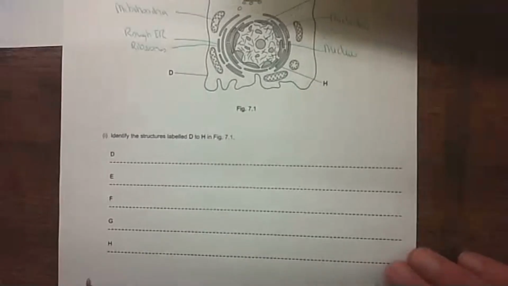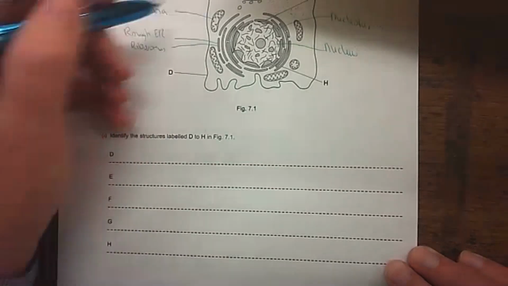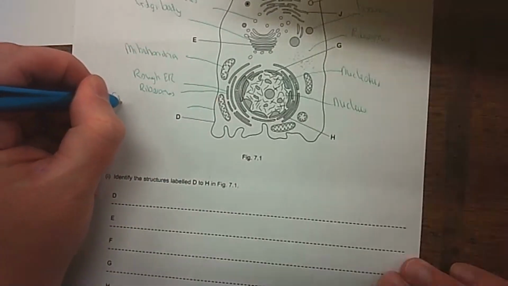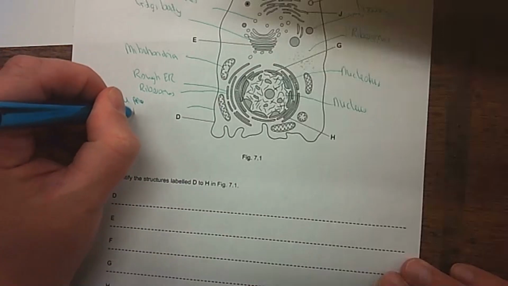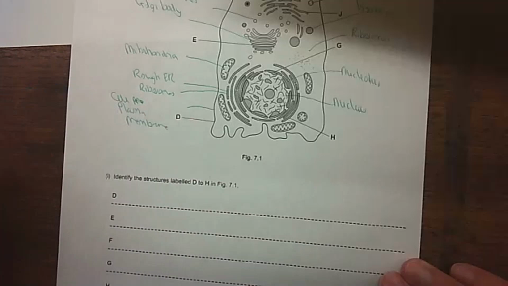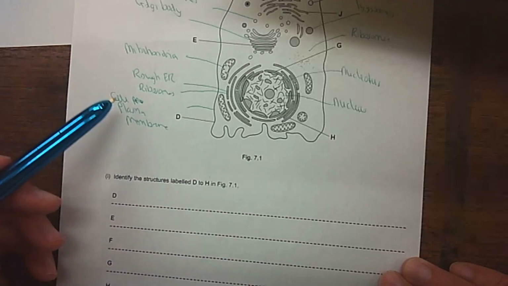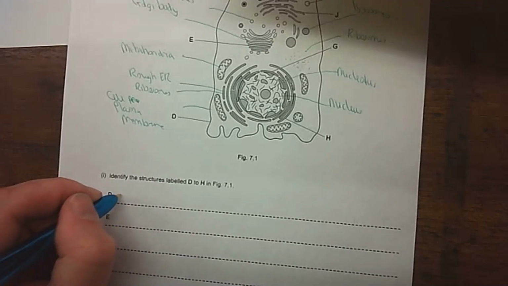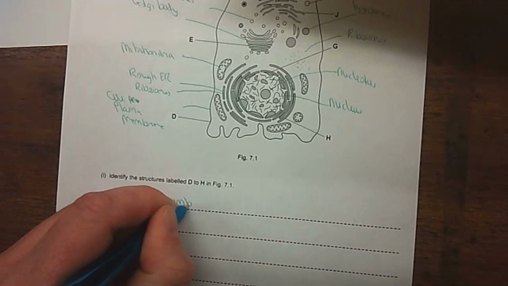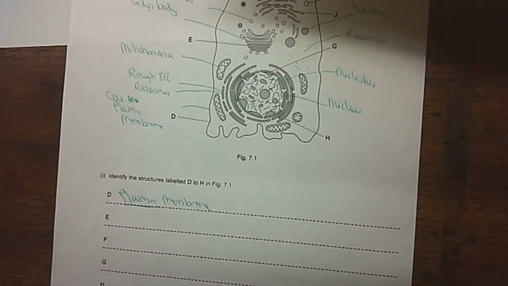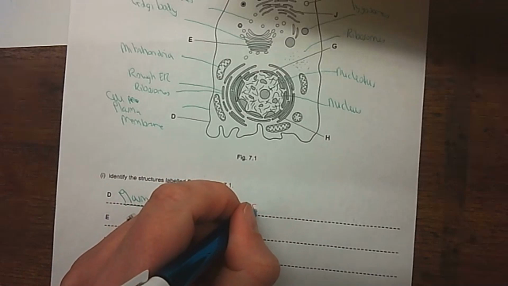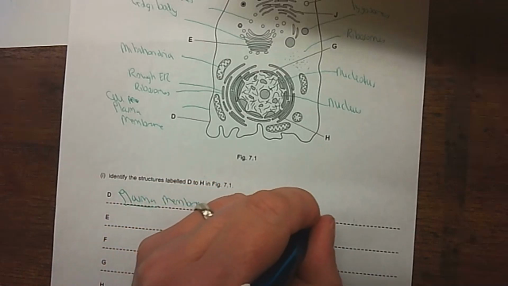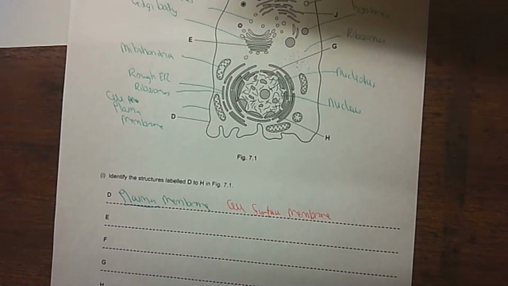So now we've just got to answer the question. The question says parts D, E, F, G, and H. So if we look at D, oh yeah, we didn't talk about this. The outside structure is the cell plasma membrane. Okay, don't just say cell membrane. So D is the plasma membrane. You've got to say plasma, don't just say cell membrane. All right, you can say cell surface membrane, but not just cell membrane.